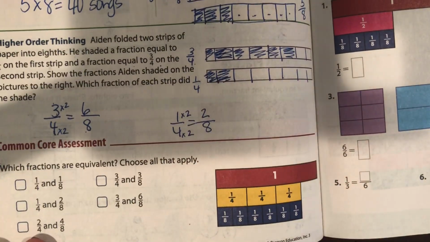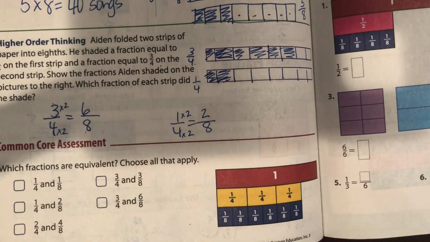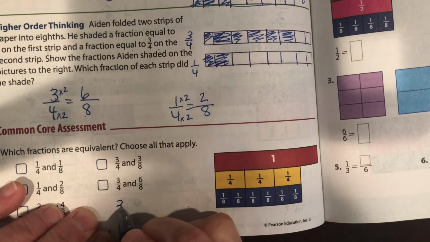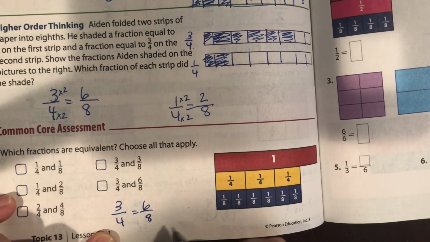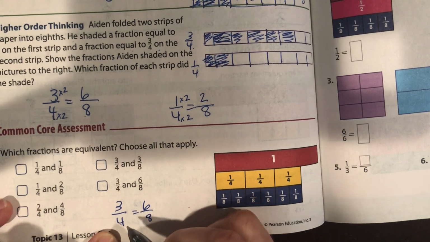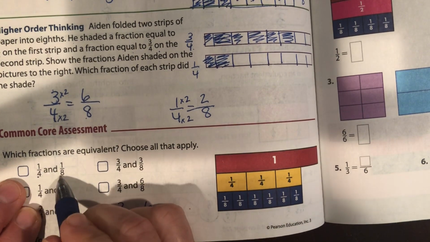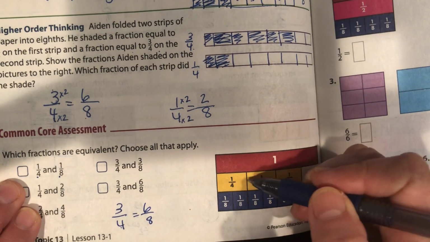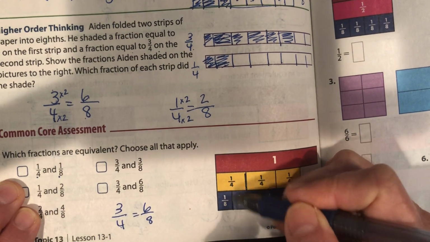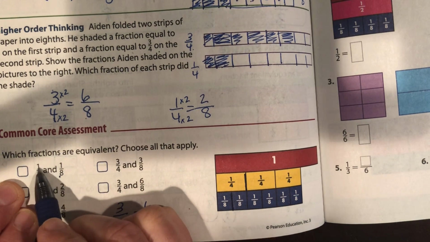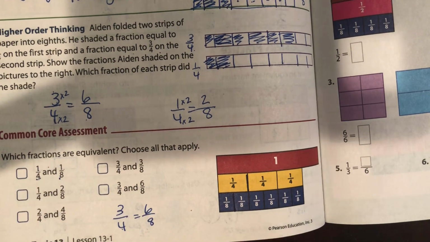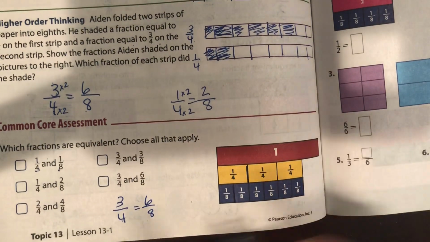Okay, which fractions are equivalent? Again, if they're equivalent, you should be able to multiply the top and the bottom by the same number, right? To get from here to there. So if you're looking at 1/4 and 1/8, no way can they be equivalent. First of all, 1/4 is way bigger than 1/8, but also if you multiply 4 times 2, 1 times 2 is not still 1. So that's not going to work.